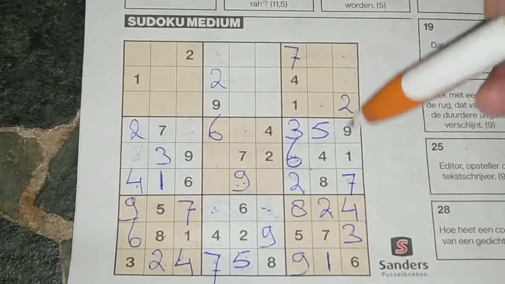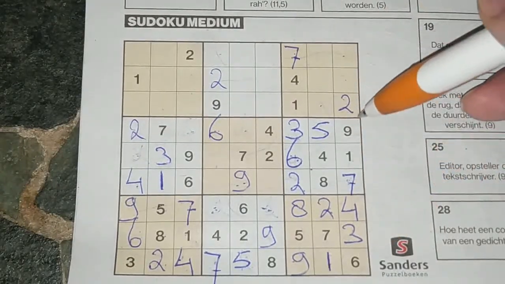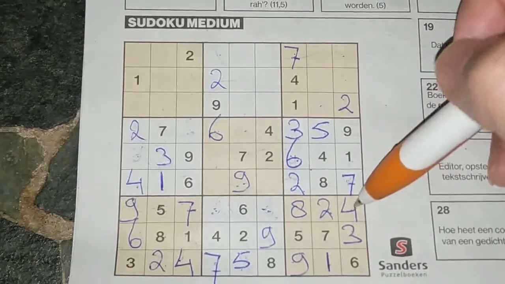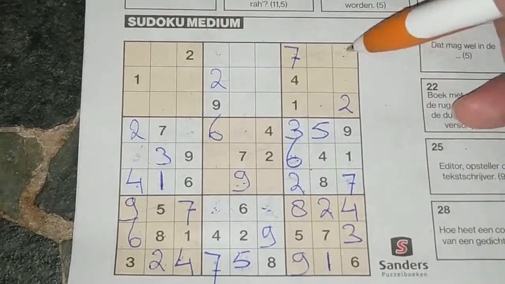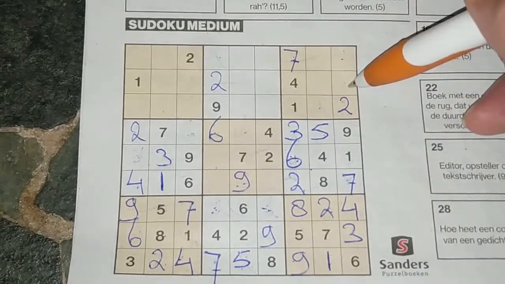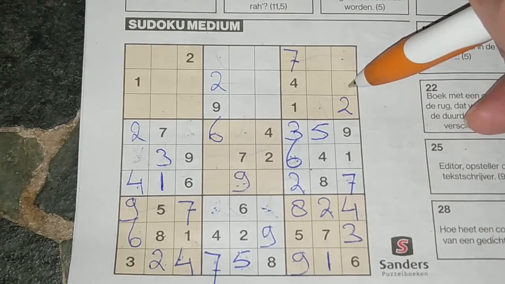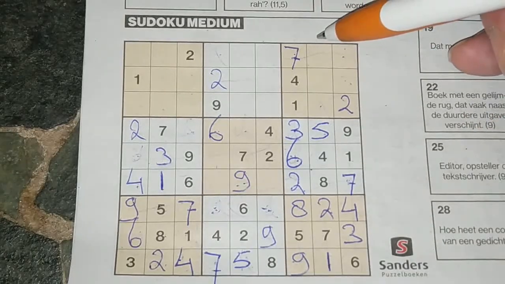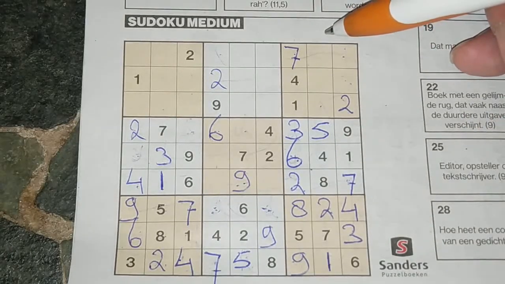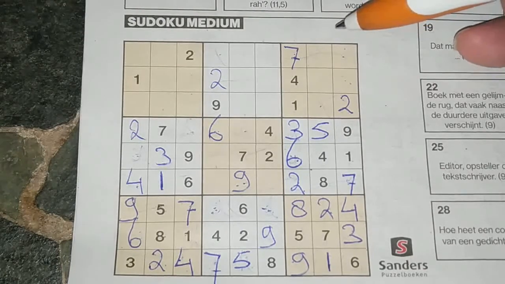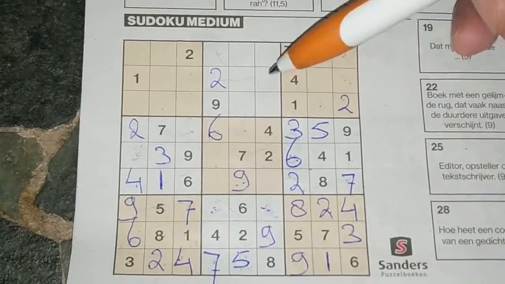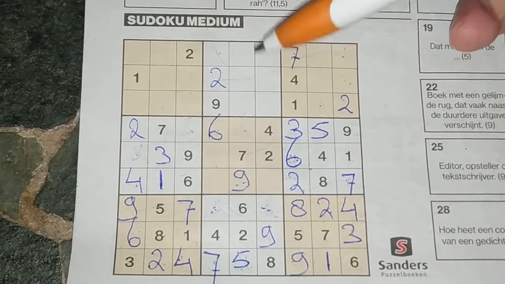Two missing numbers in this column. 1, 2, 3, 4, 5 is missing and 8 is missing. I cannot fill this yet. 5 and 8. I need more information.